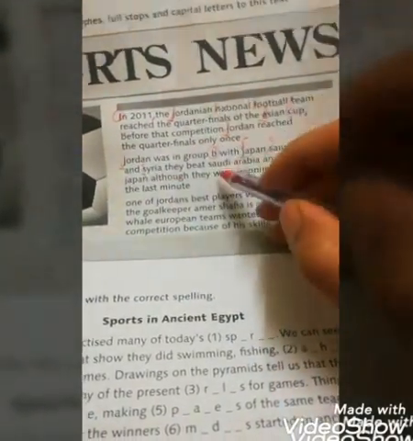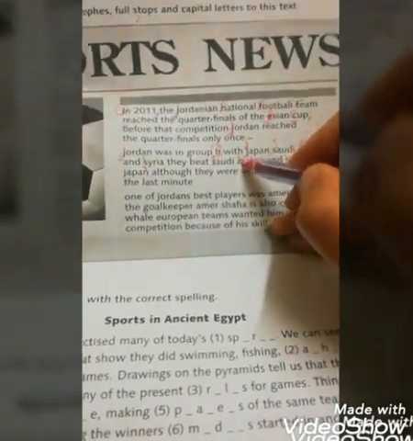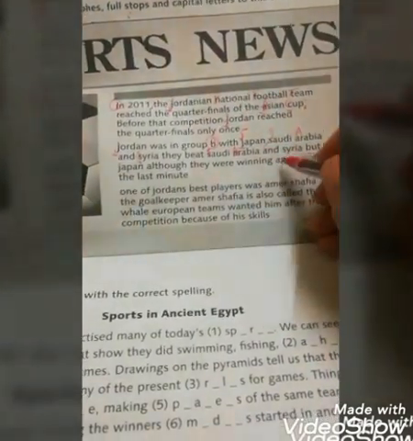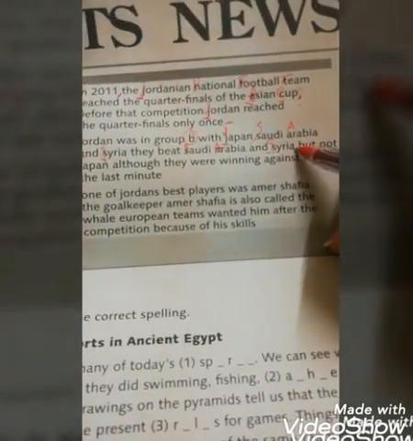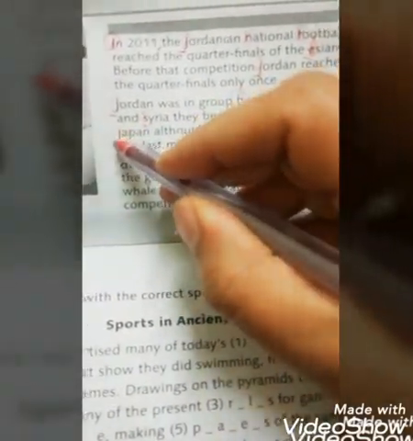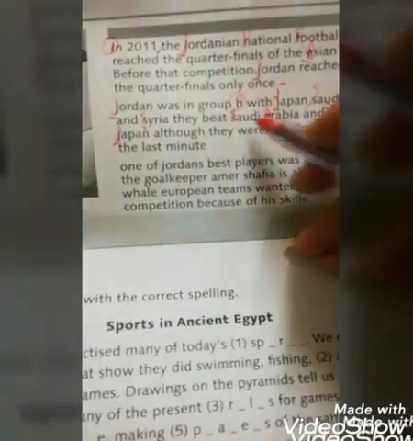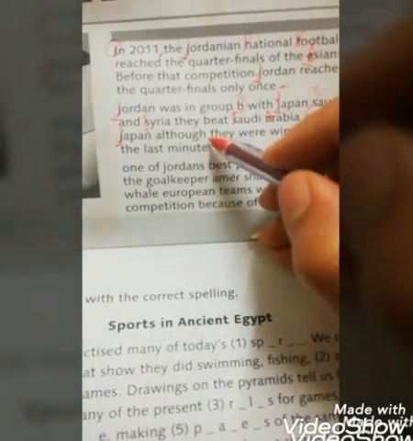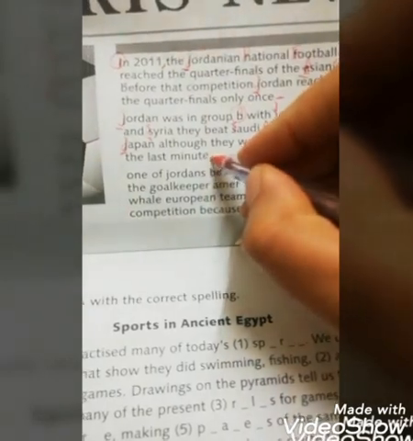They beat Saudi Arabia, S capital, A capital, and Syria, S capital. But not Japan, J capital. Although they were winning against it until the last minute, full stop.